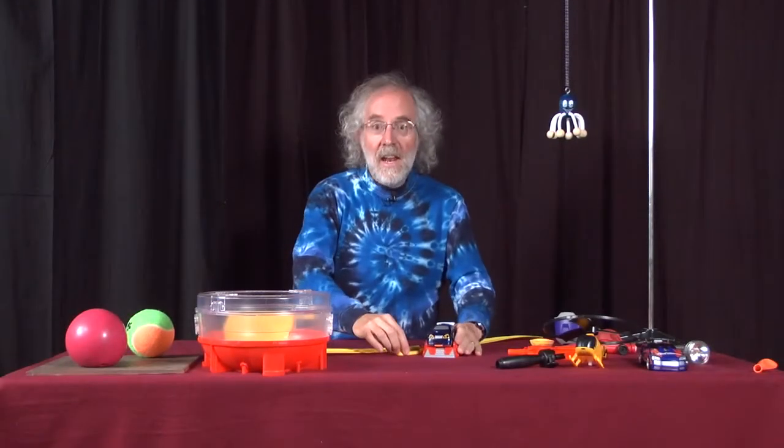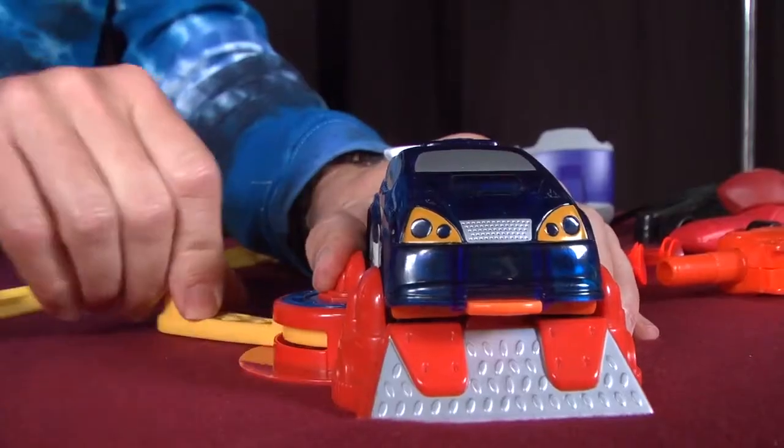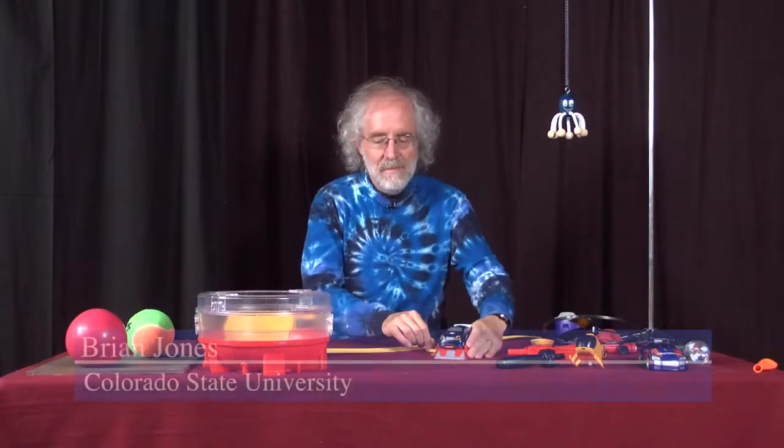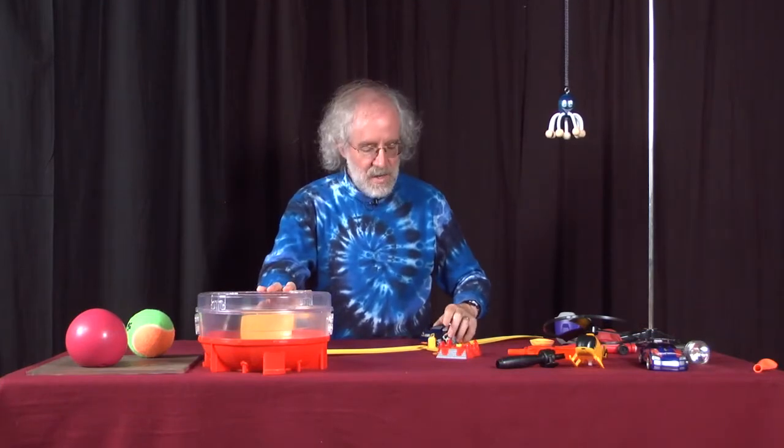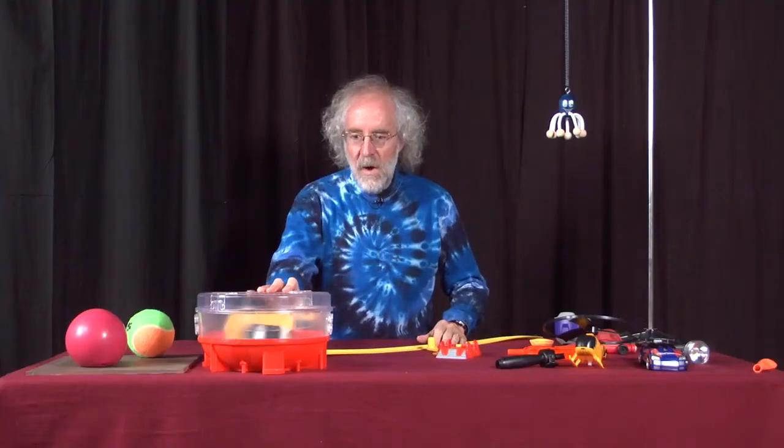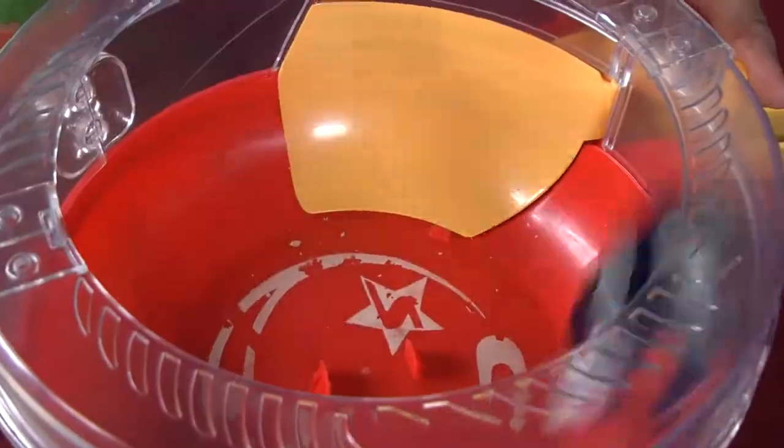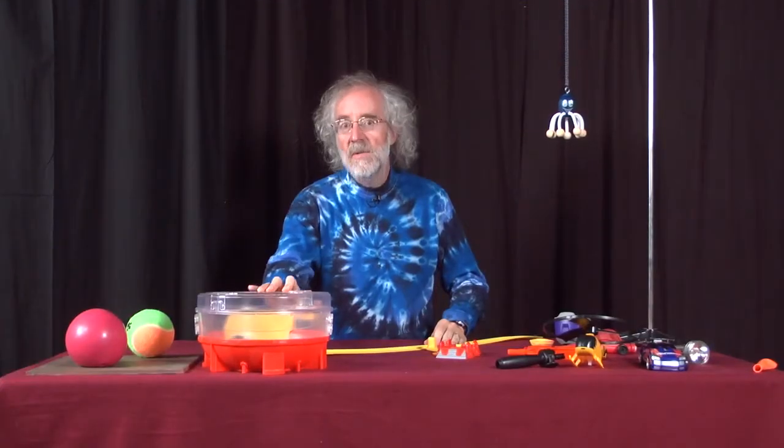If I take this car and I crank it 4 times, and then I let it go on this track, it goes into this drum and it spins around the drum. And we're going to count how many times it goes around. Here we go. 1, 2, 3, 4, 5, 6, 7, and 8 times around.